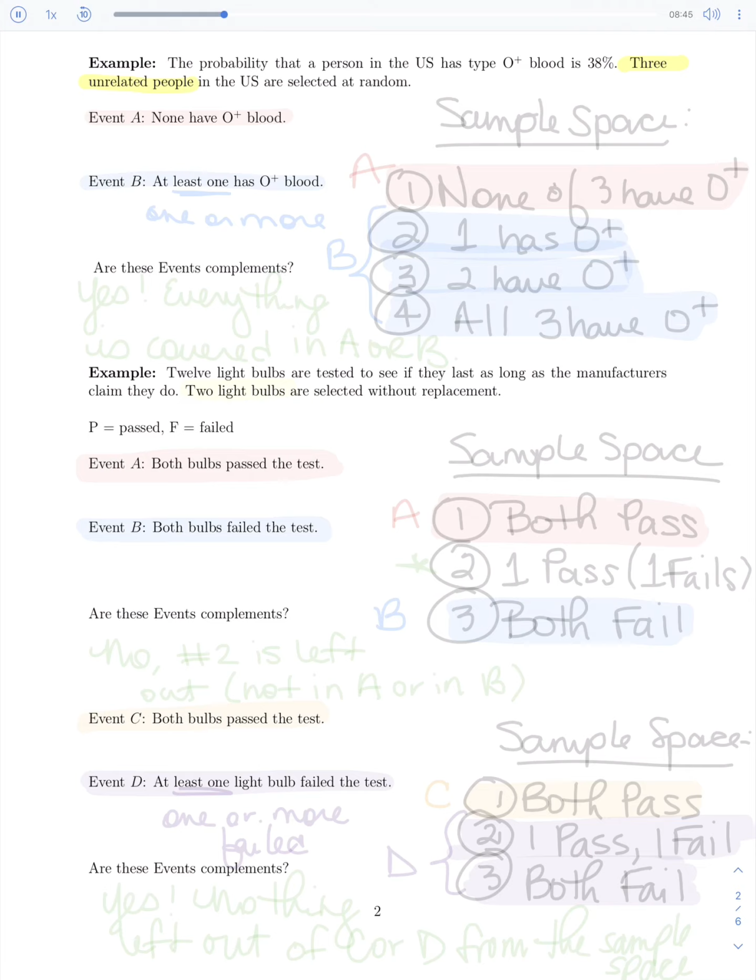And we, again, want to determine if 2 events are complements. So we're going to end up listing the sample space again. But this time we're dealing with 3 people and whether or not they have O positive blood. Well, let's look at the first event. The first option is none of the 3 have O positive blood. That's your first option.